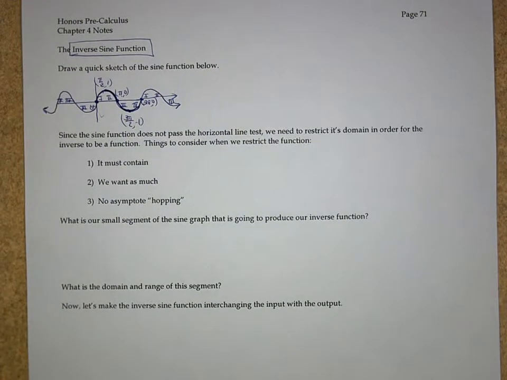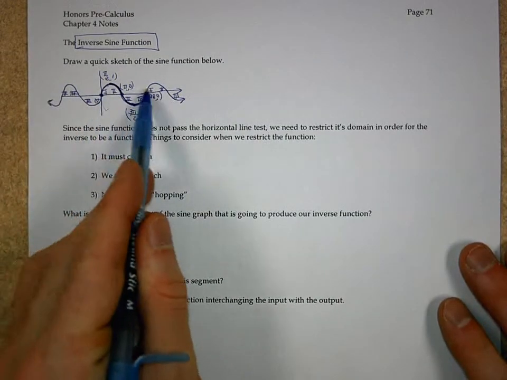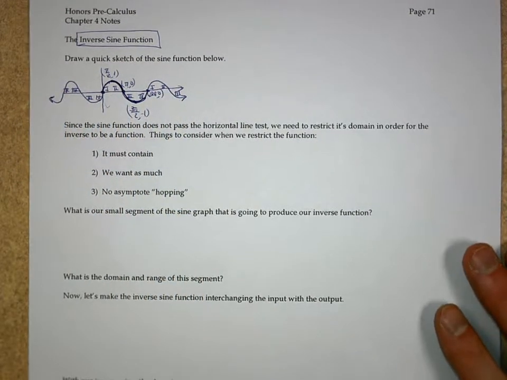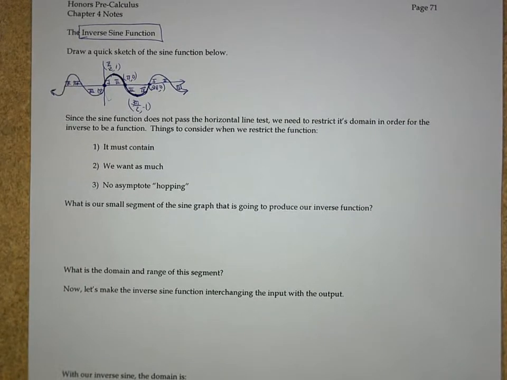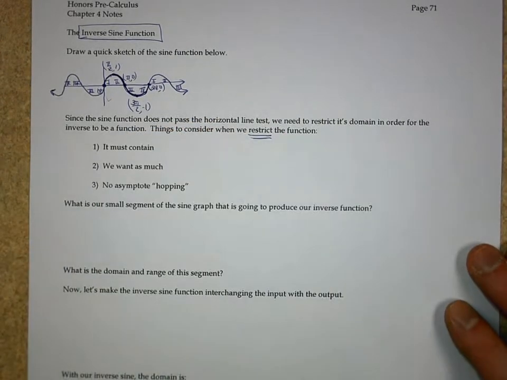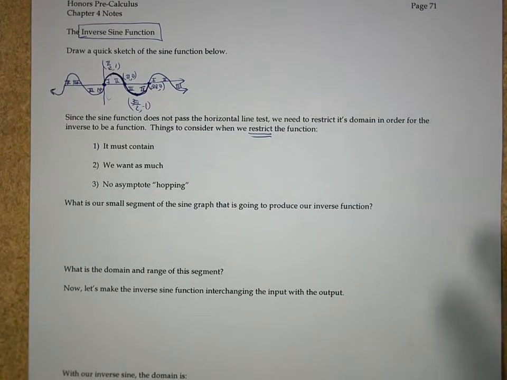Now the issue with the sine function when we're looking at the inverse is if I draw a horizontal line through this, I can see my inverse will not be a function. So I want to find a way to limit my sine inverse so that I do have a function. And there's a couple things we're going to do to restrict the function so that my graph is a function.